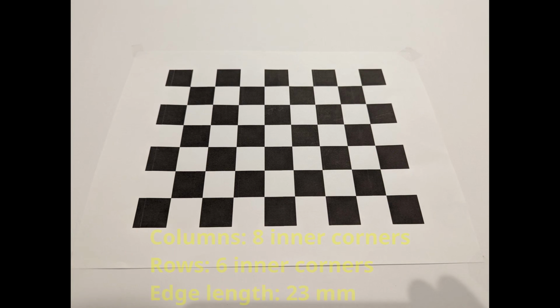Here is the checkerboard pattern for collecting the images. It's 8 by 6 by 23: 8 inner corners for columns, 6 inner corners for rows, and the edge is 23.